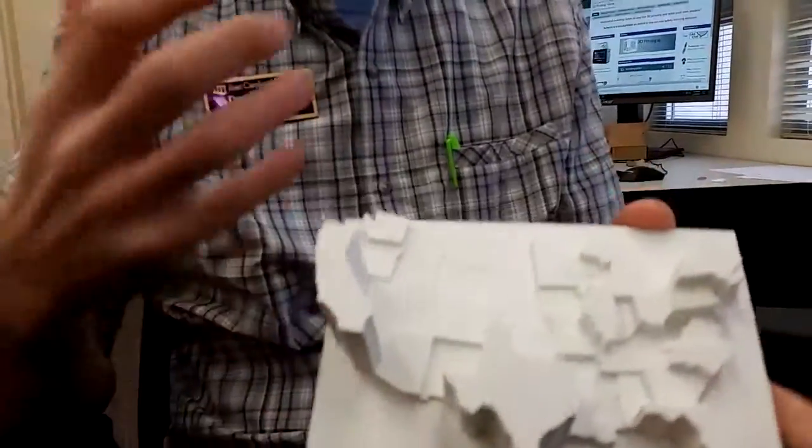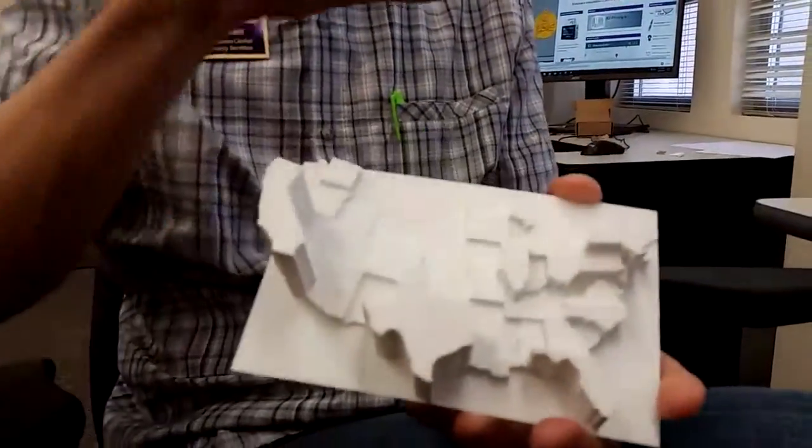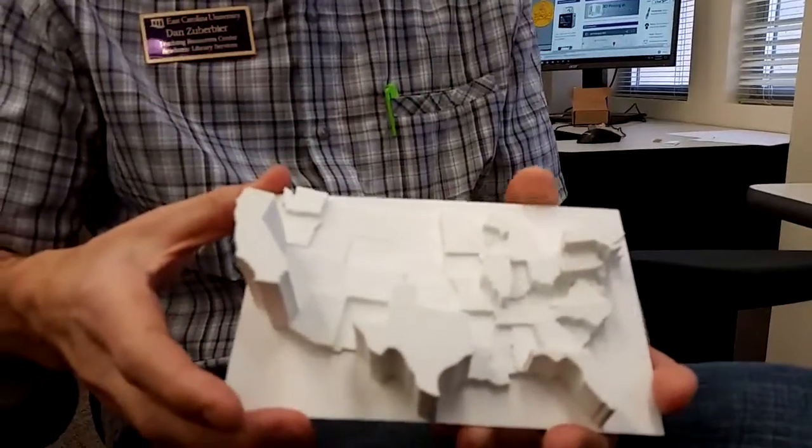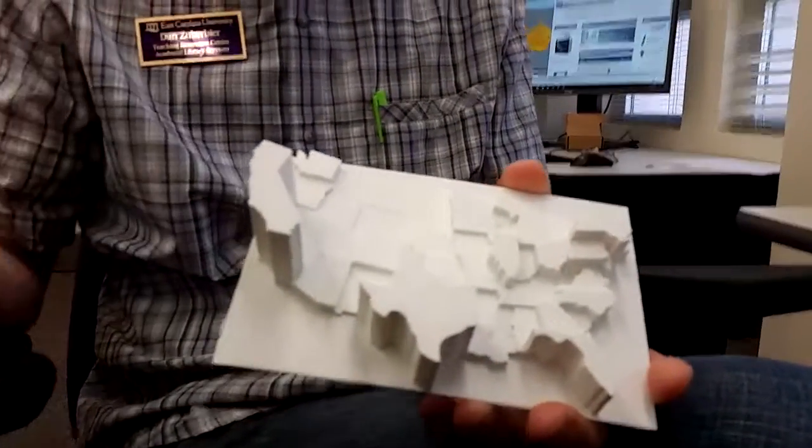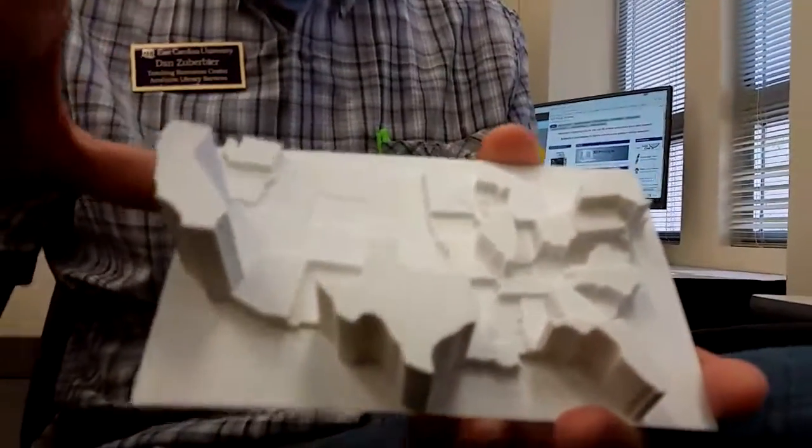Wow, cool. And so being able to 3D print something and bring the digital into the physical world can make a huge difference on how students can comprehend the material.